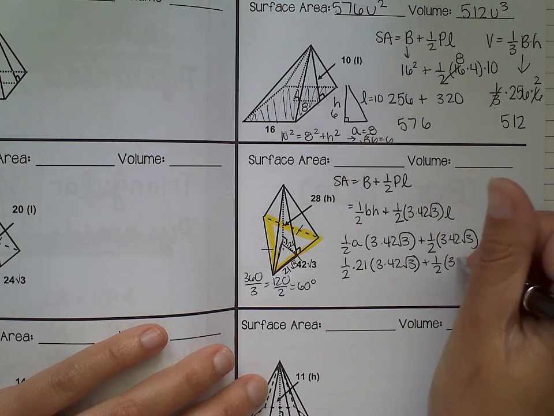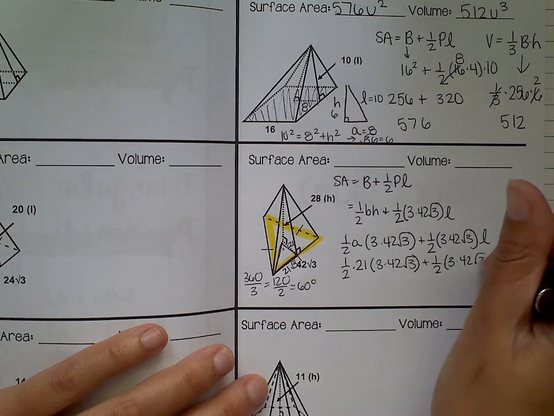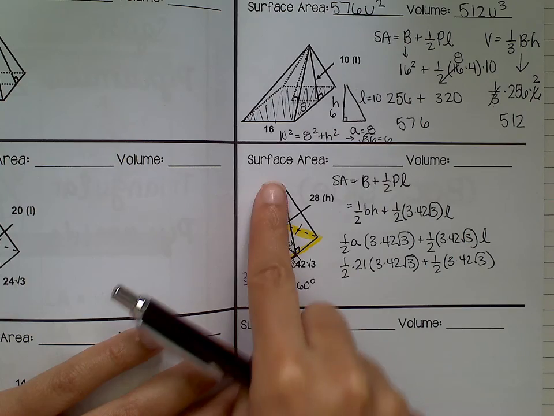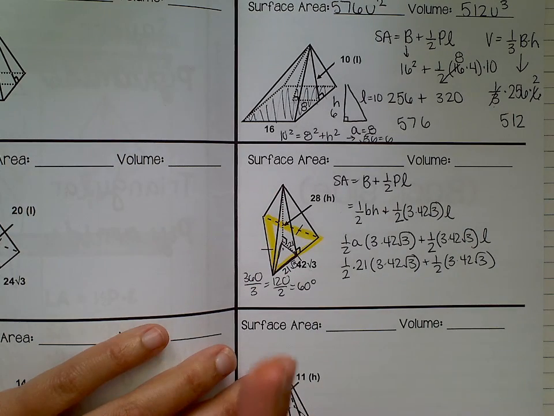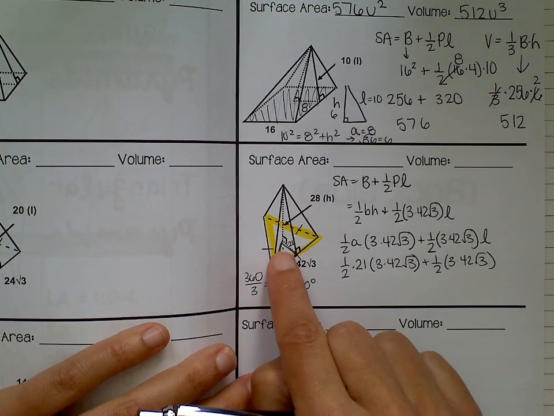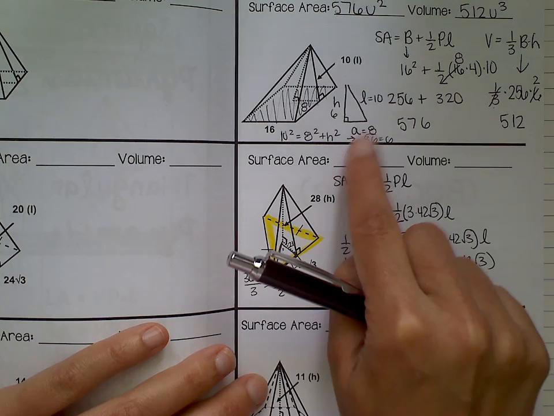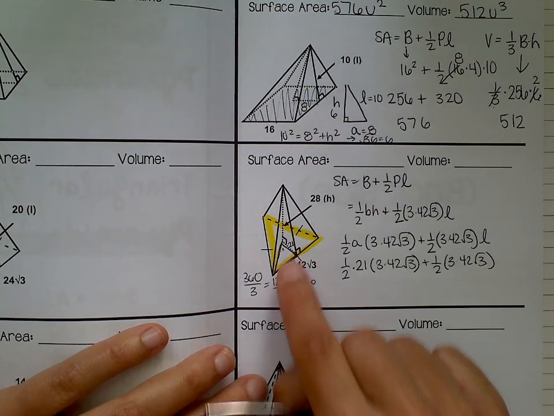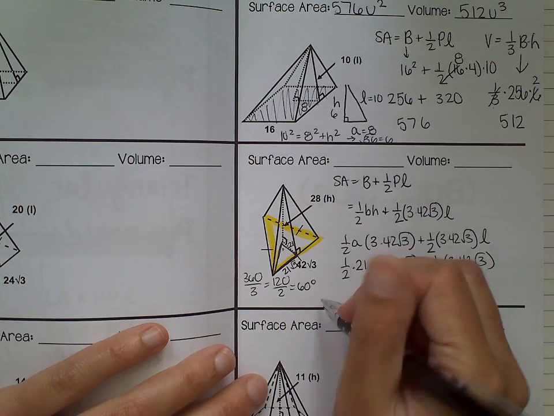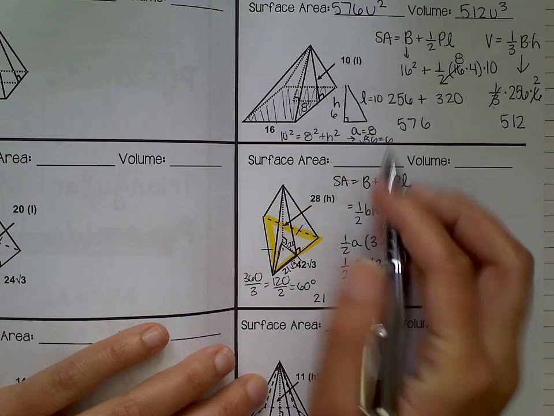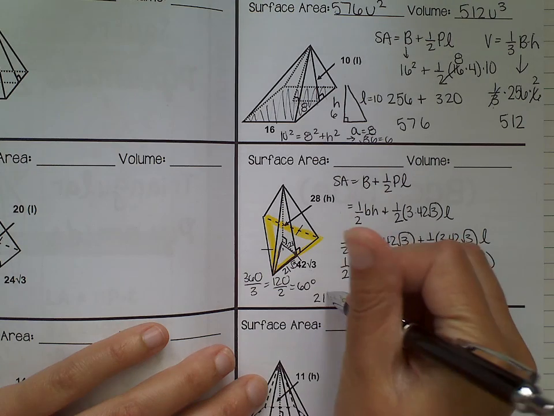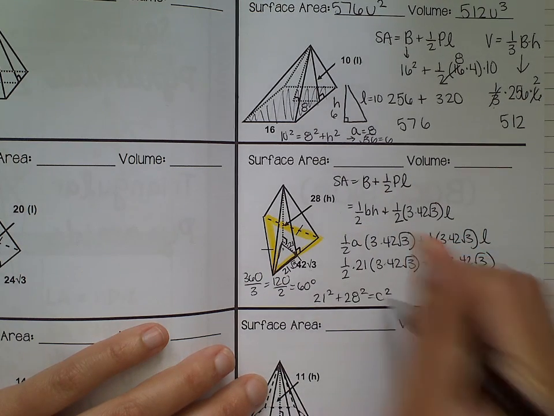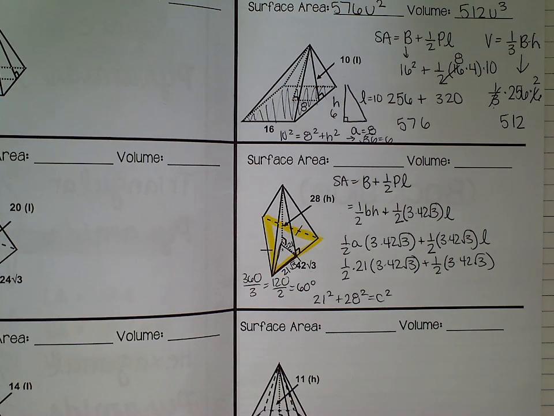Now I have to go back to my triangle and find that slanted height. And I can do that because I have the right triangle that goes up into the pyramid, where your apothem is 21, so that's a leg. Your true height is 28, and then you can find the slanted height by doing the Pythagorean theorem. And the slanted height is always your hypotenuse, so 21 squared plus 28 squared equals hypotenuse squared, or in this case your slanted height.